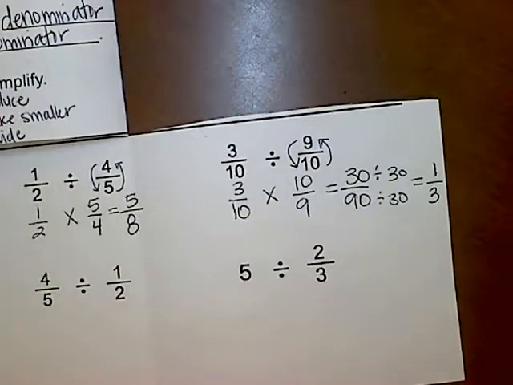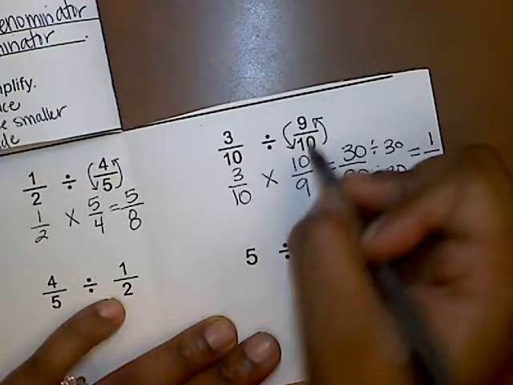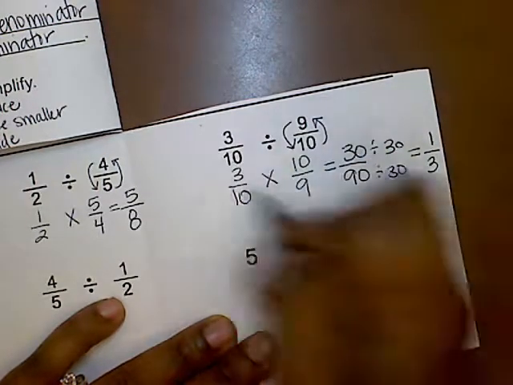Okay? If we were to cross simplify, it would have just been canceling out these 10s and these 3s and 9s, and it would have made it a little bit easier. But we didn't have to do that. We could just do it the simple way.